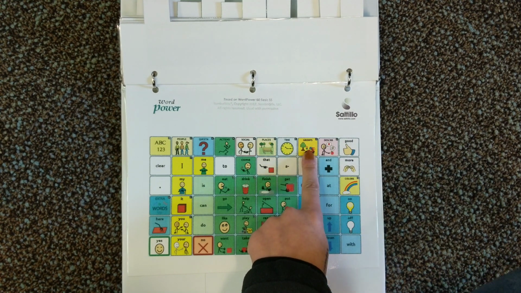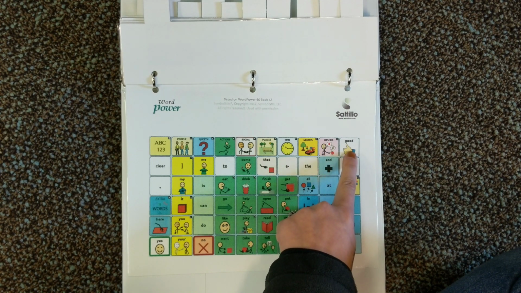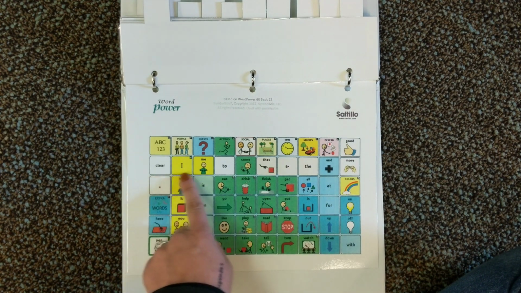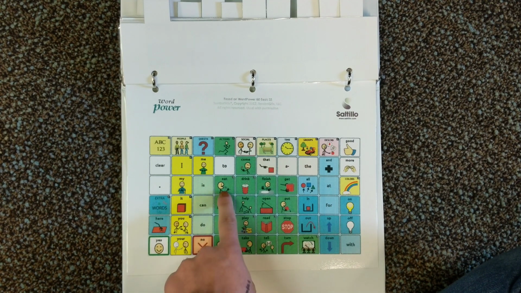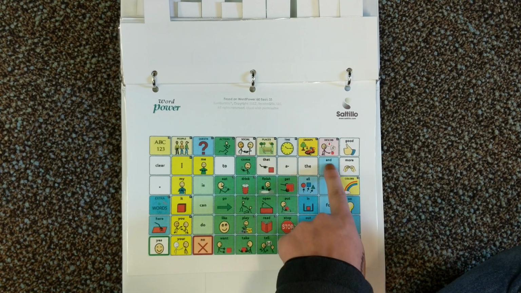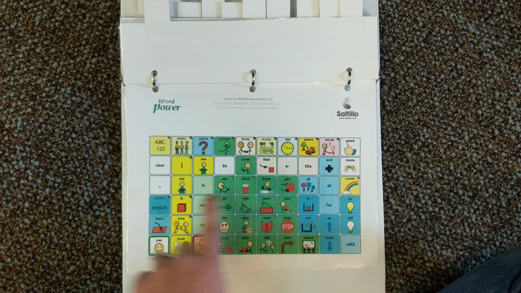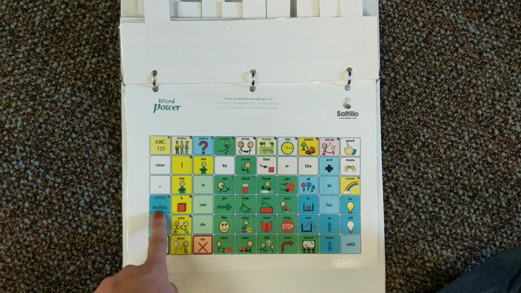This is typically all of your nouns. The describe page has a lot of your descriptive words, adjectives, and then on here, this is a lot of your most common verbs, actions that your kiddo would use. These are your extra words, like your prepositions and such. There's also an extra word page that has more of those.